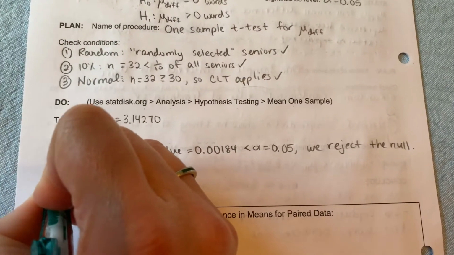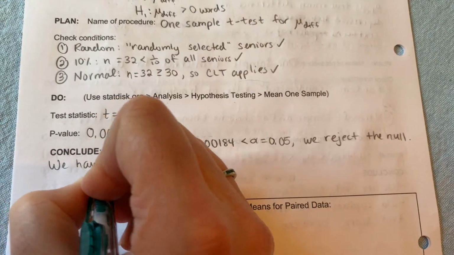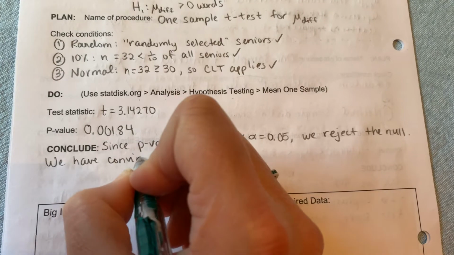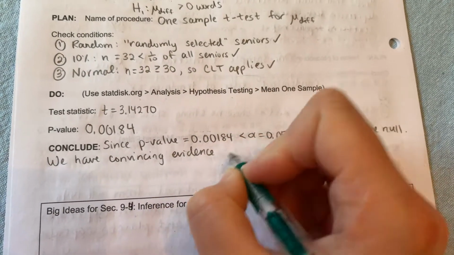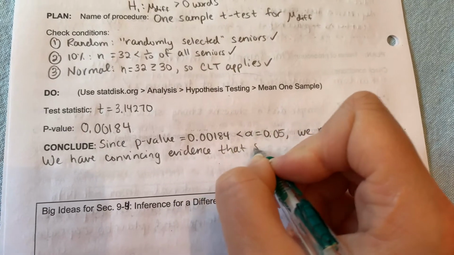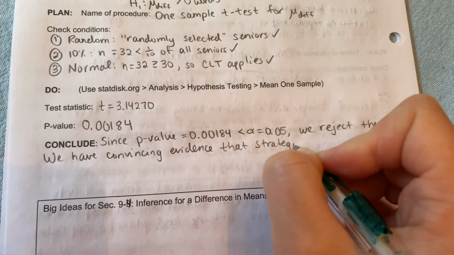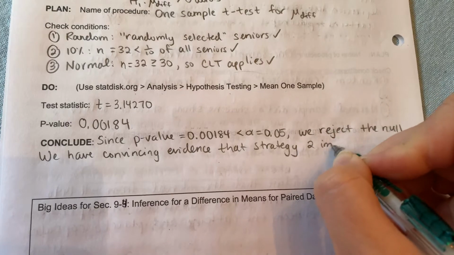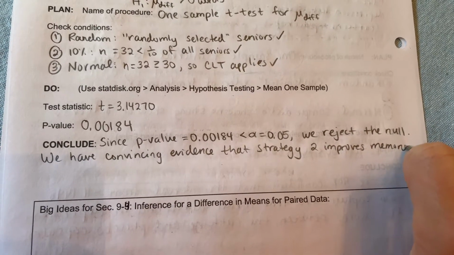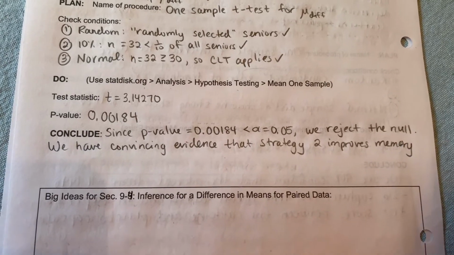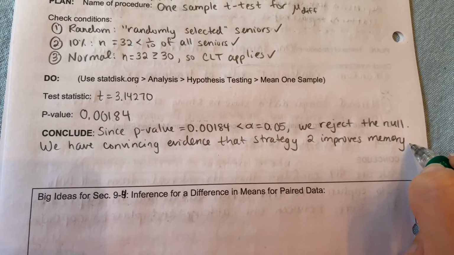So we have convincing evidence that strategy 2 improves memory, right? I've put it into the context of the situation in a way that makes sense to people who do not know statistics.